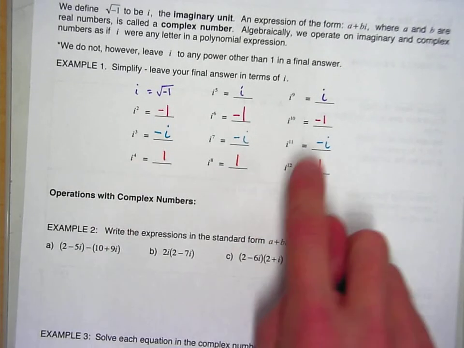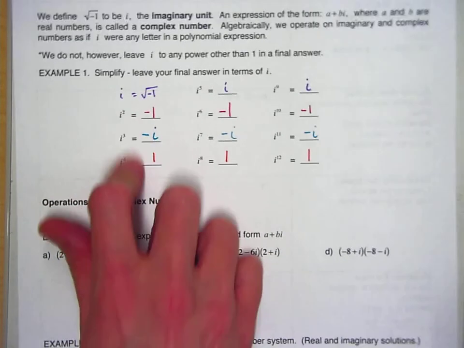Okay, so since i to the fourth is 1, it makes sense to divide by 4, because then you're just really multiplying this value of i by 1.